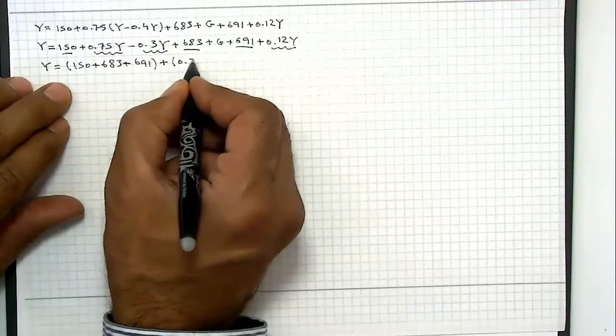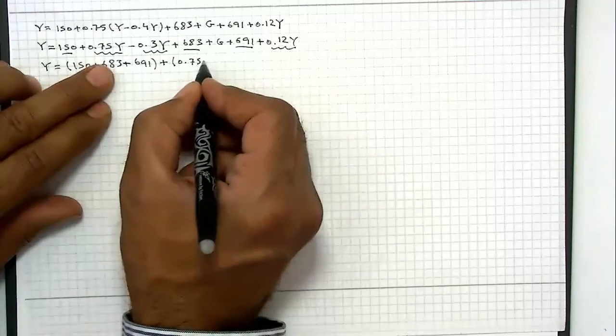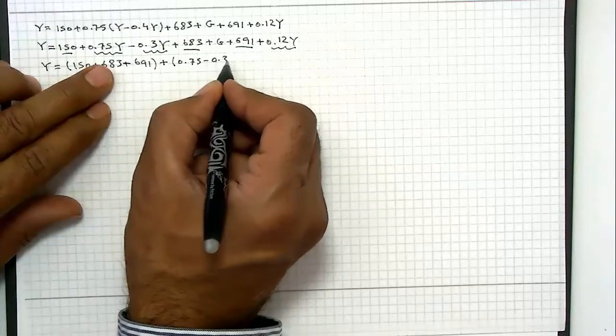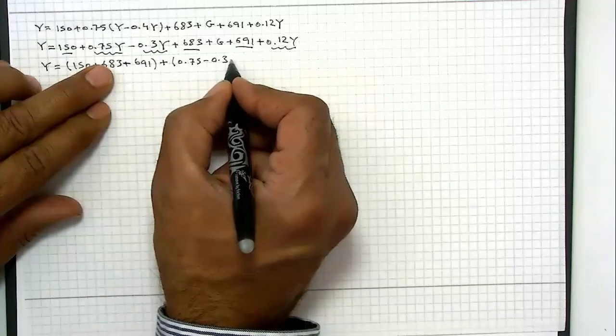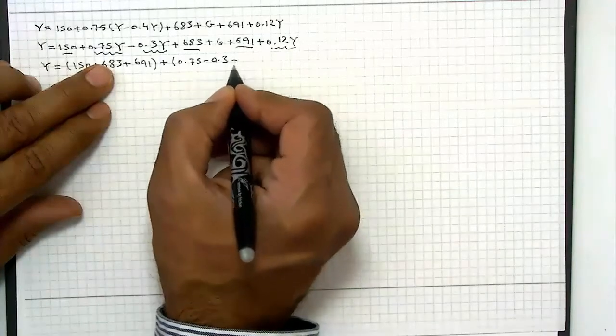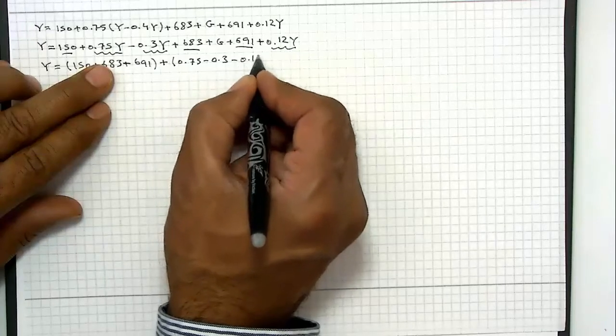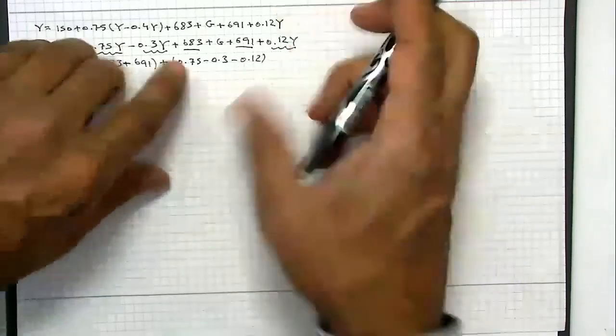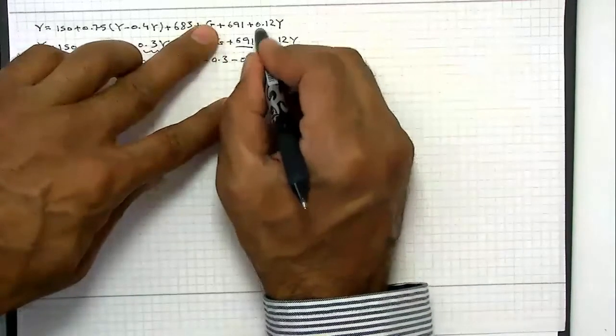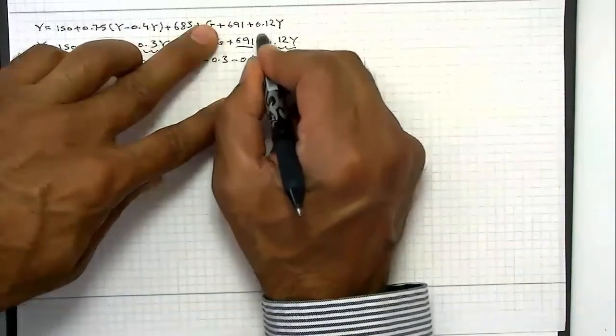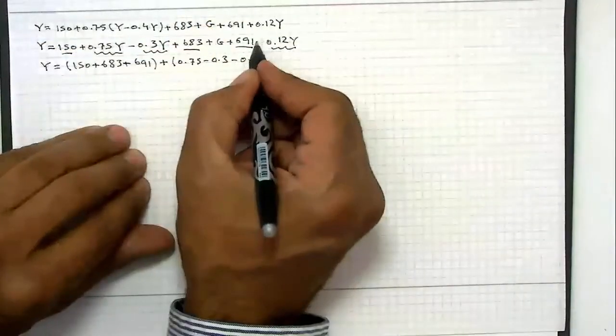So 0.75 minus 0.3, sorry, this is minus 0.12. I just change it to minus.